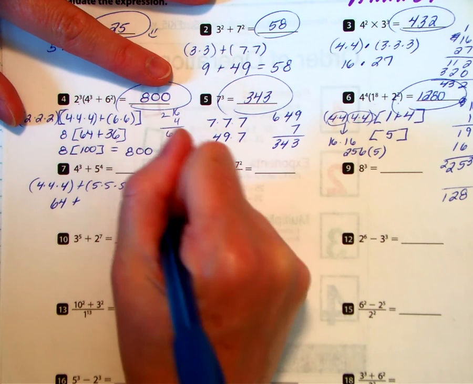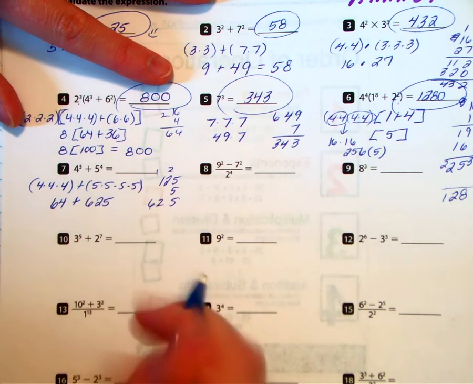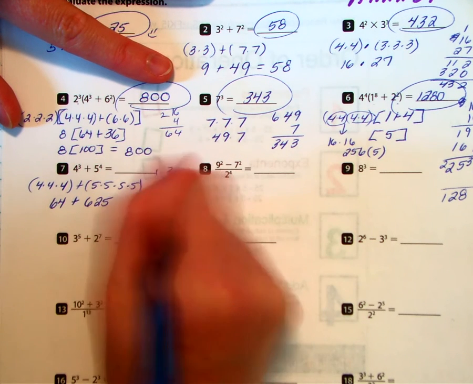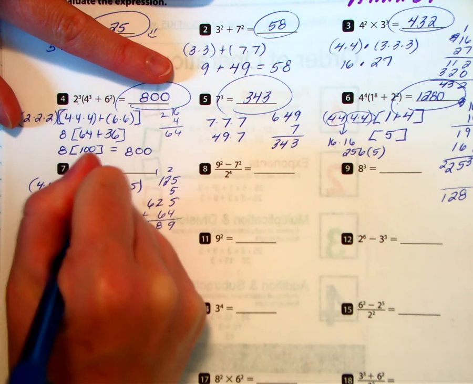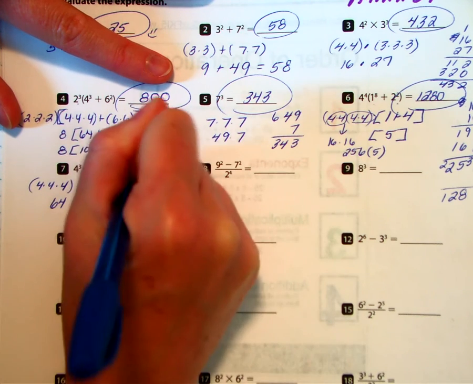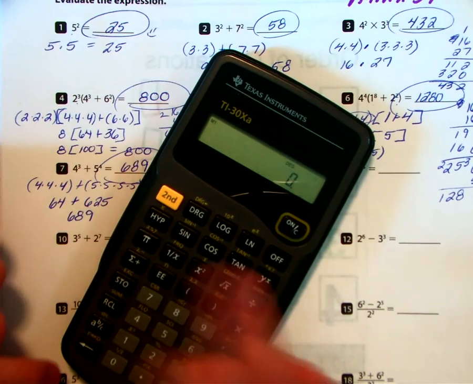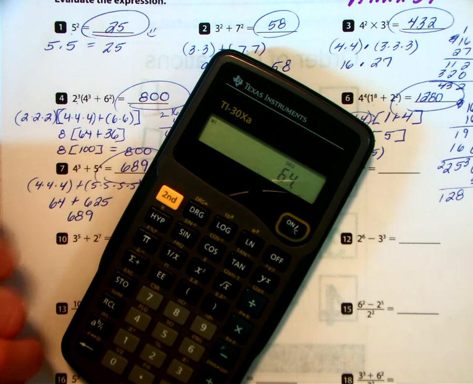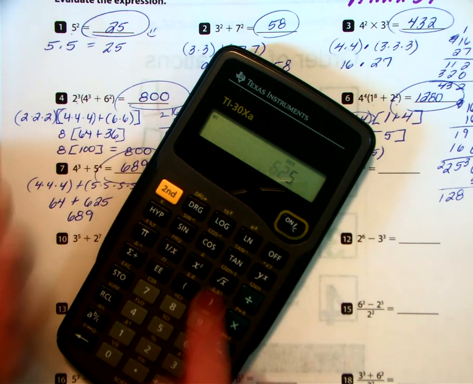Let's see if that is true. Yep, it's 625. So we're going to add these two together. $689. Let's see if that's true. On my calculator, I'm going to do 4 times 4 times 4 plus 5 times 5 times 5.